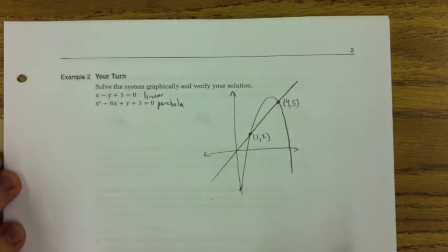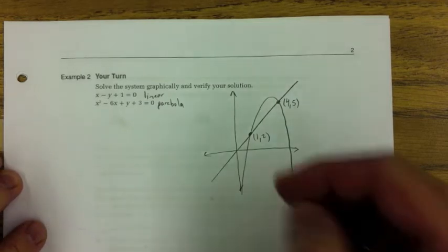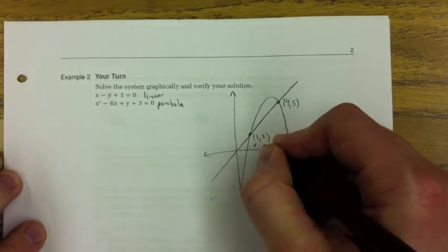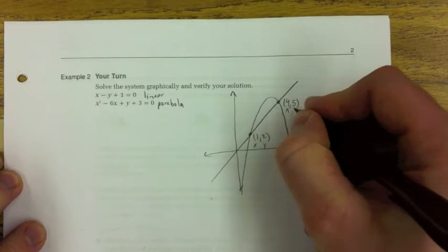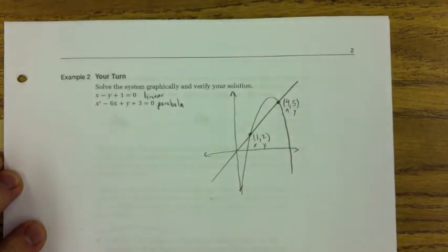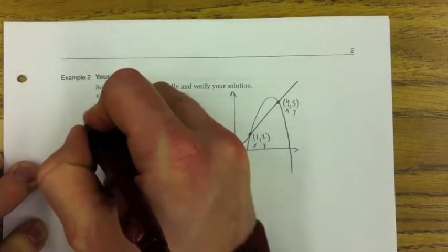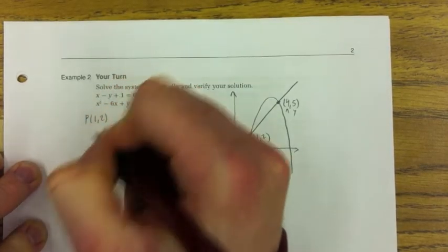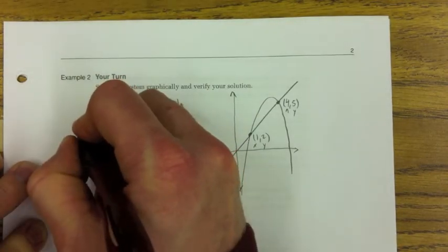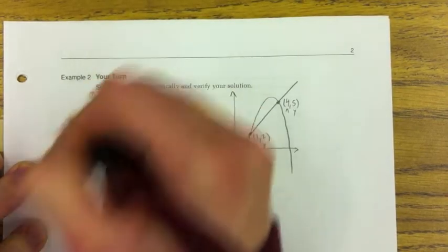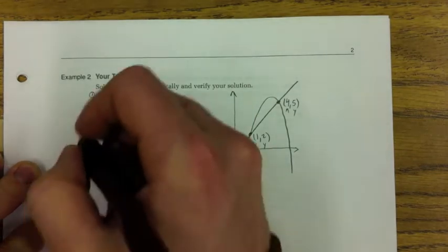To do that, all you have to do is substitute the point into each equation with x and y and verify that you get the same thing. So let's take a look at the point (1, 2). In our first equation, we'll make sure that our linear equation is first.